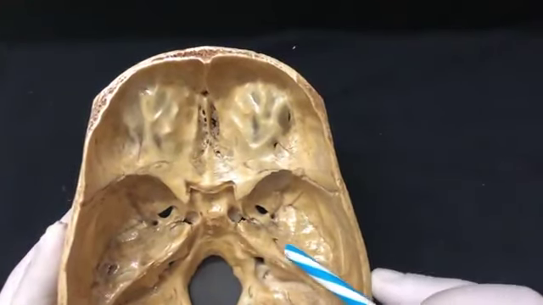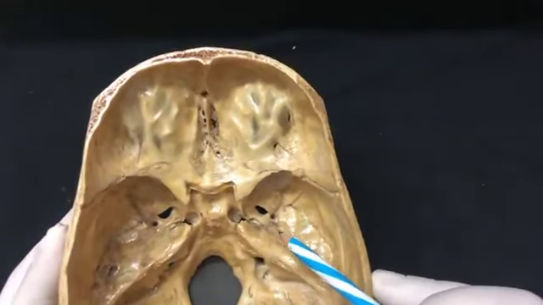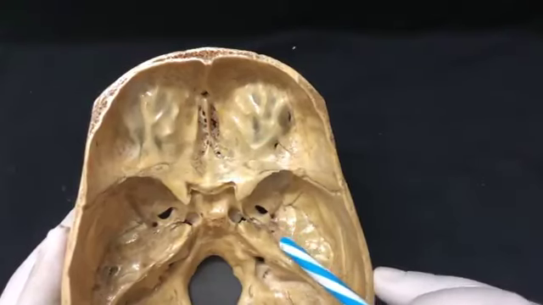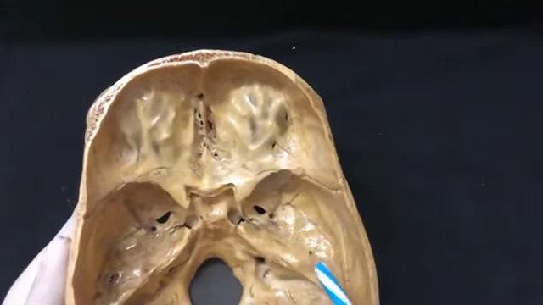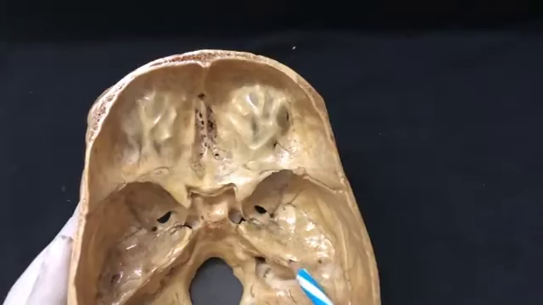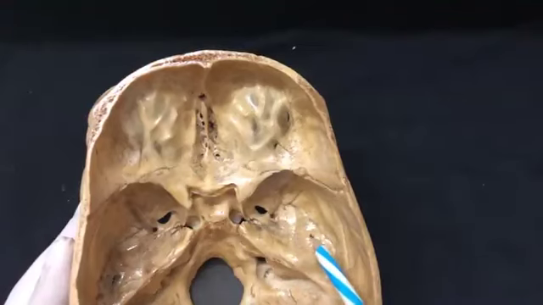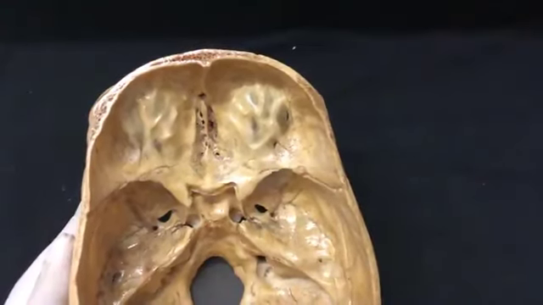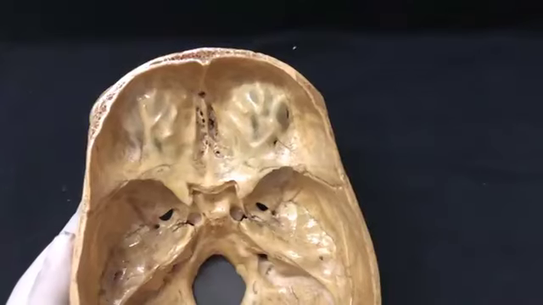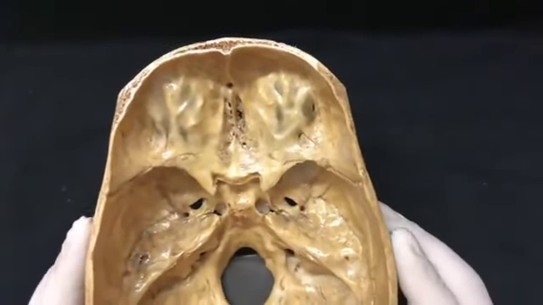We have a groove for the greater petrosal nerve and a groove for the lesser petrosal nerve, which is more lateral. We have an arcuate eminence formed by the superior semicircular canal, and then we have tegmen tympani, part of the temporal bone itself. So that is about the middle cranial fossa.